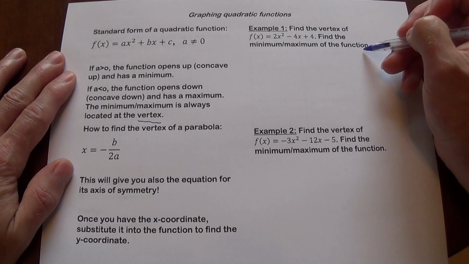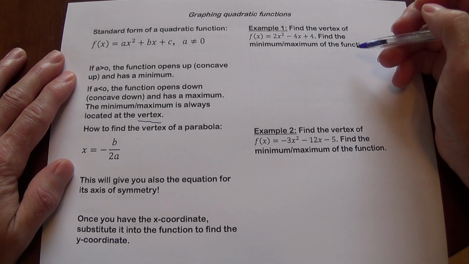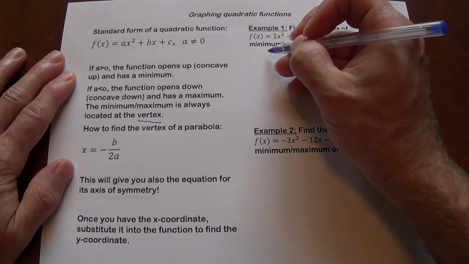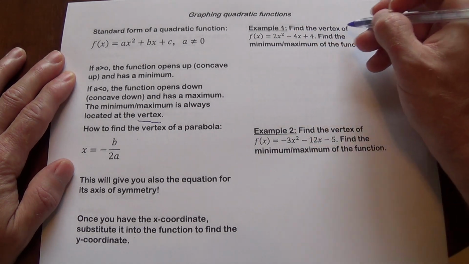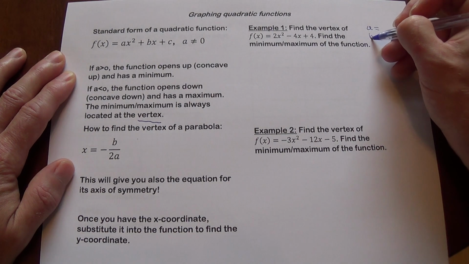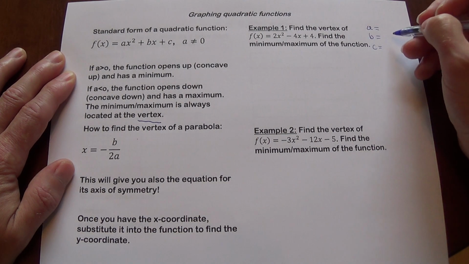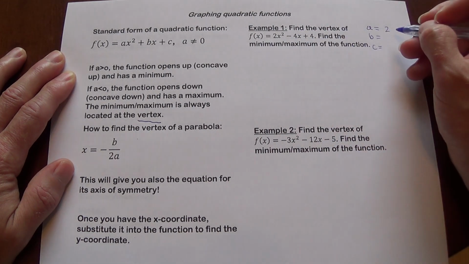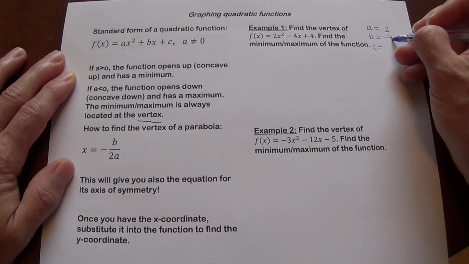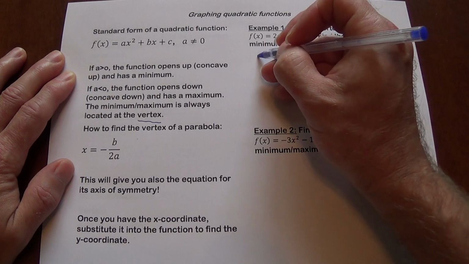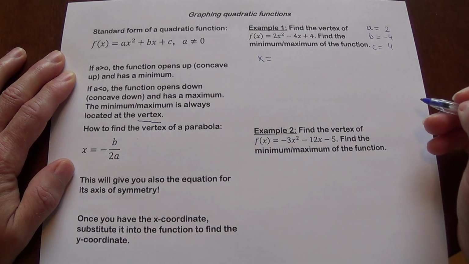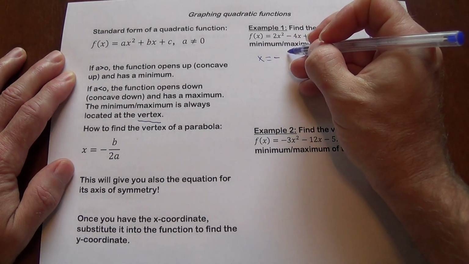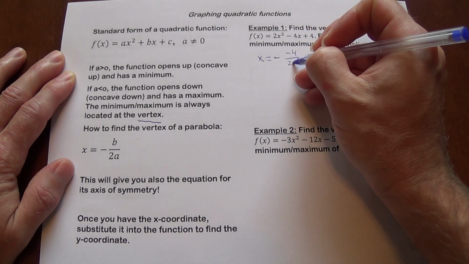Find the vertex and then determine the minimum and maximum. So we are going to take this. I always recommend to students identify A, B, and C. You don't really need C, but A and B for sure. A is the number in front of x squared, that's 2. B is the number in front of x, which is negative 4, and C is 4. So x equals what? X equals negative b, which is negative 4, over 2a.